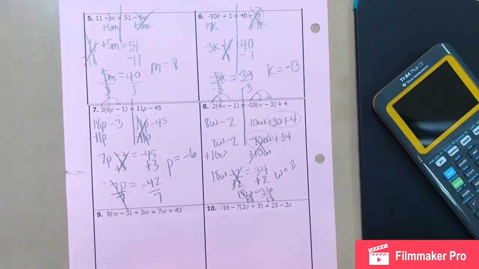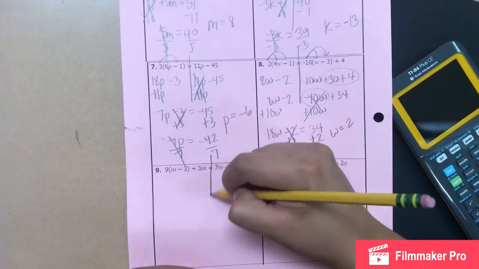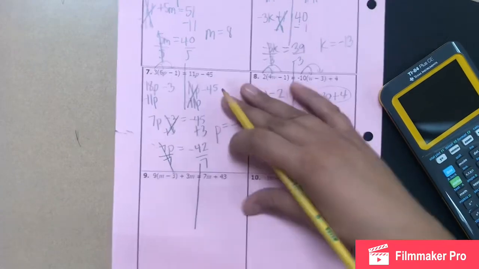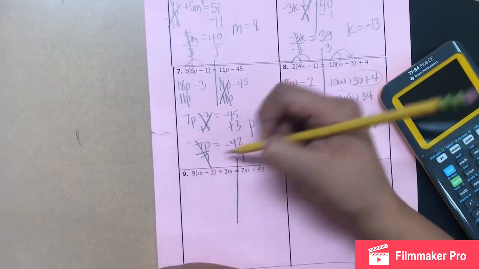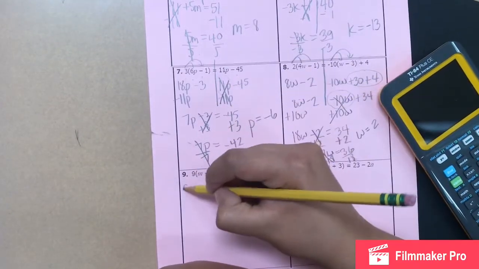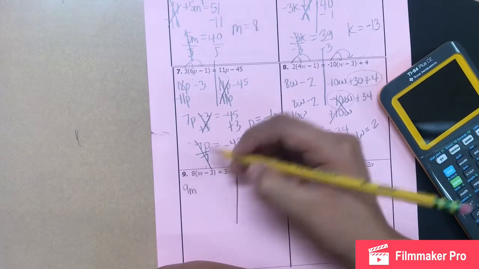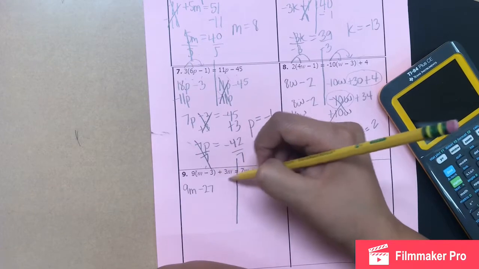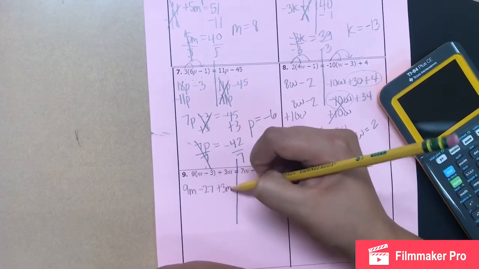I knew that. Okay, last 2 questions. Same idea. First, we take care of any sets of parentheses that we can distribute. So on the left here, I can distribute this 9. 9 times m is 9m. 9 times -3 is -27. And it does not apply to the 3m, so I'm going to bring that down.